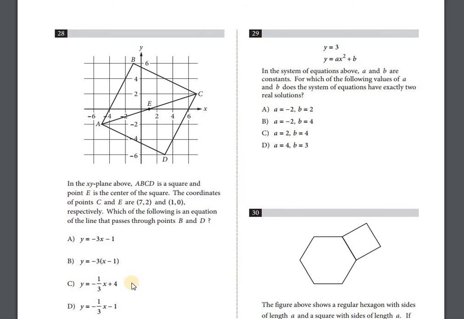Let's just, for the sake of checking the other two answer choices, let's check them. So when x is equal to 1, y is not 0. Again, if you look at choice D, when x is equal to 1, y is again not equal to 0.